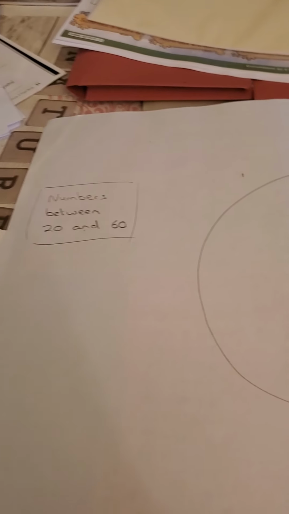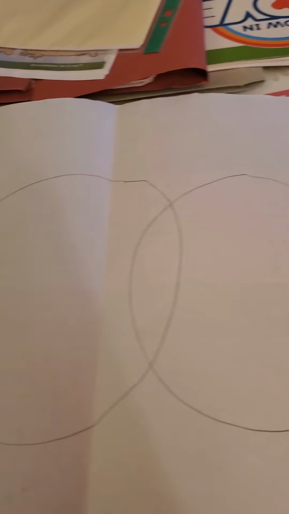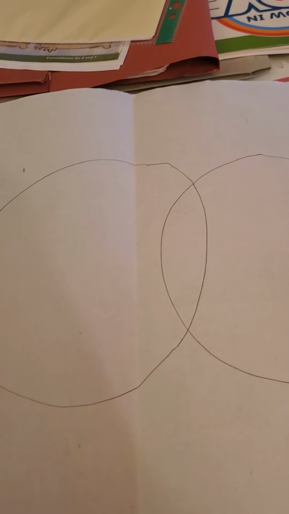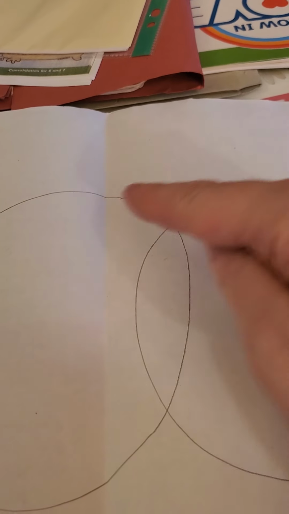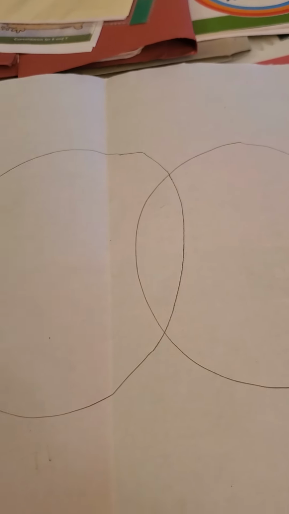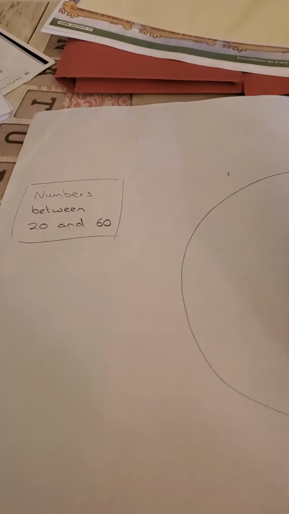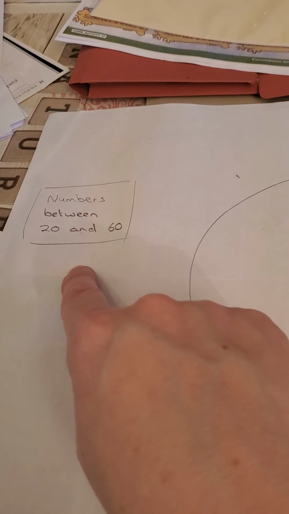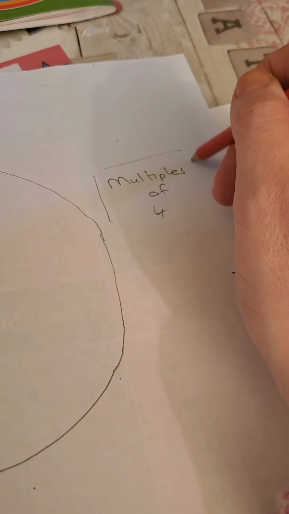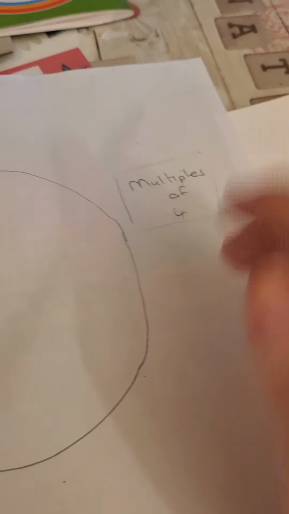Okay, so you should have something that looks like this. I'm sure it's a lot neater. I've just done this very quickly. So you've got your two circles overlapping. Probably should overlap a bit more than that. I haven't left myself very much space there in the middle, but hopefully it'll be okay. And then you've got your label at the side, numbers between 20 and 60, and your label at the other side, multiples of 4. Okay, so then we just start to sort our numbers.